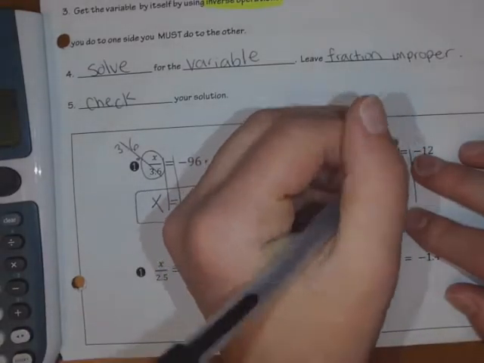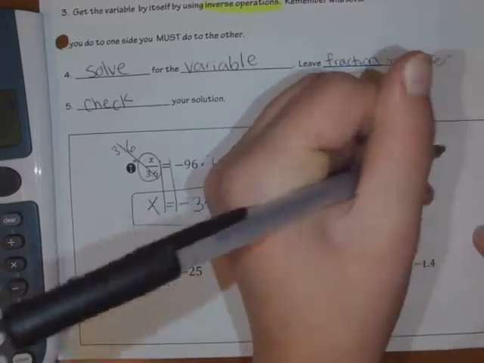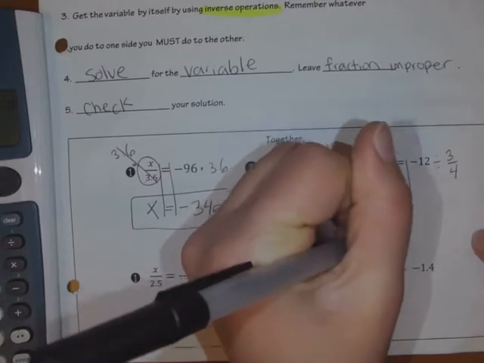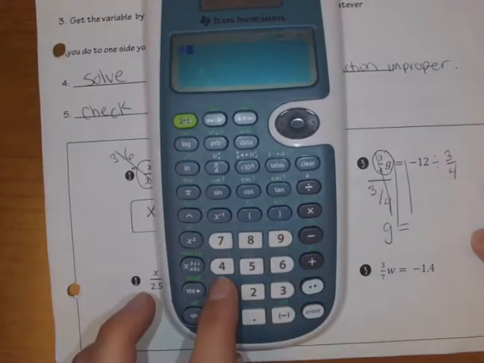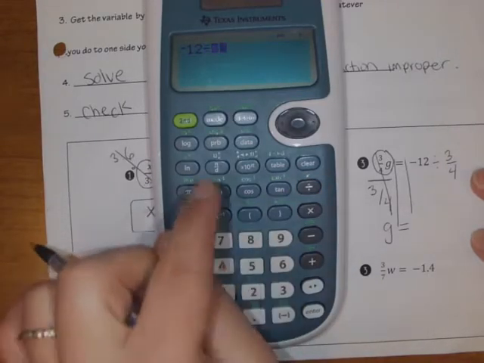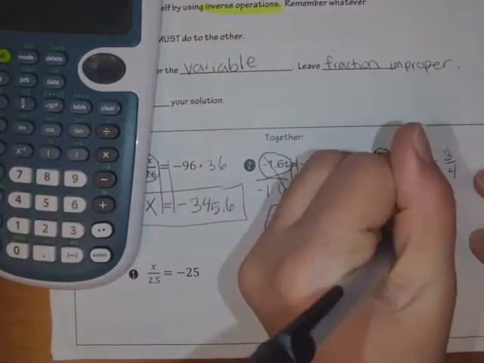The opposite is division. So you're going to divide by 3/4 on both sides. Those cancel and leave you with the g. And you have negative 12 divided by 3/4. Negative 16.